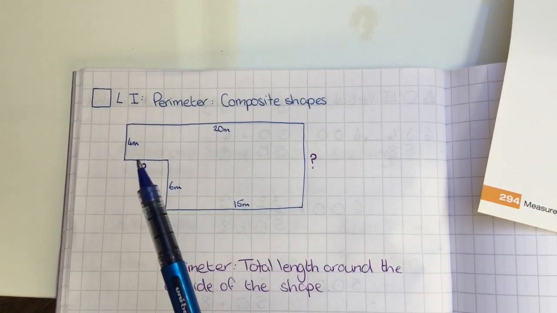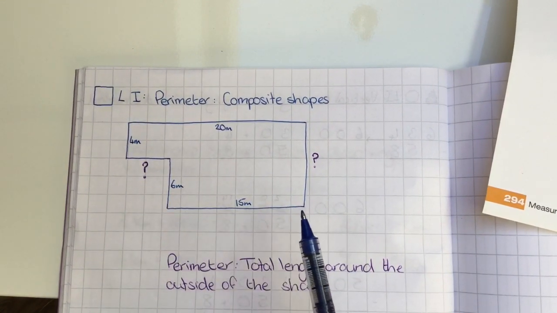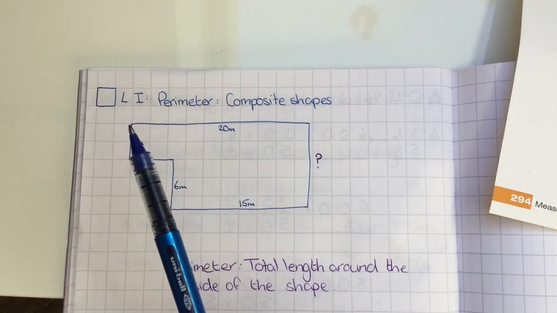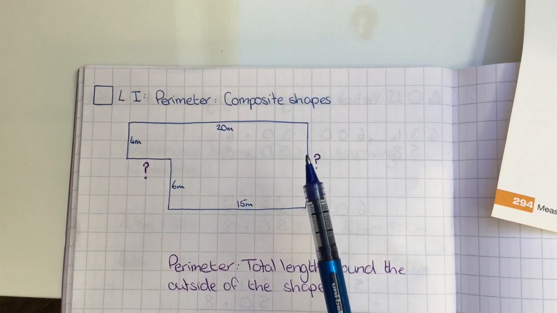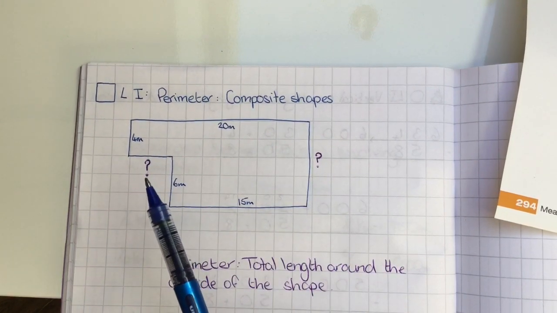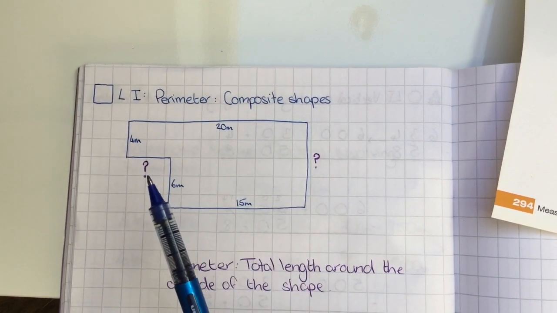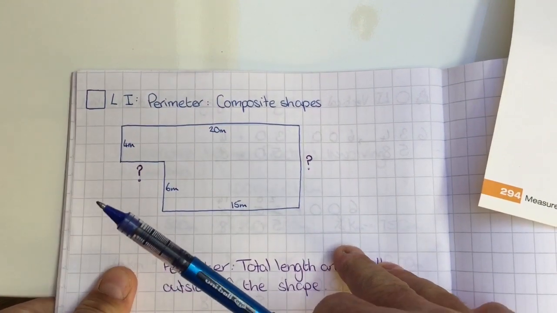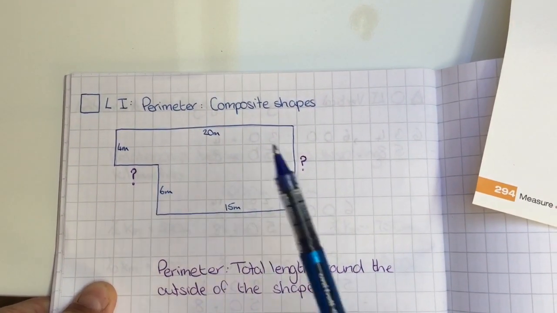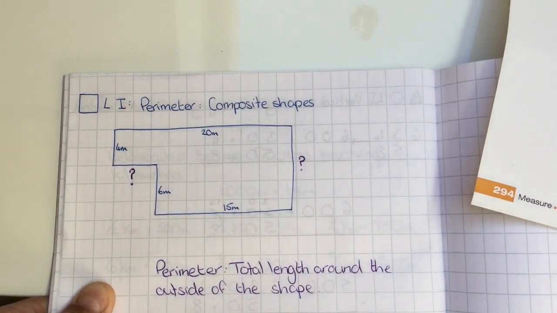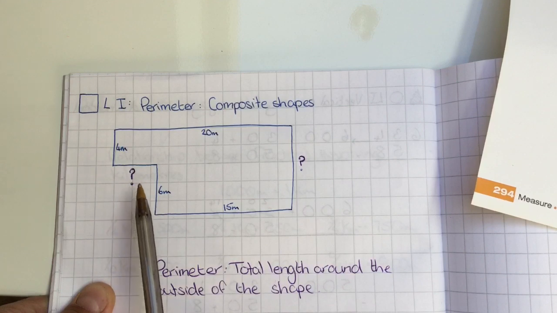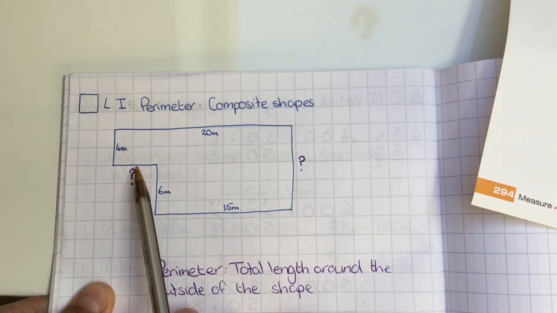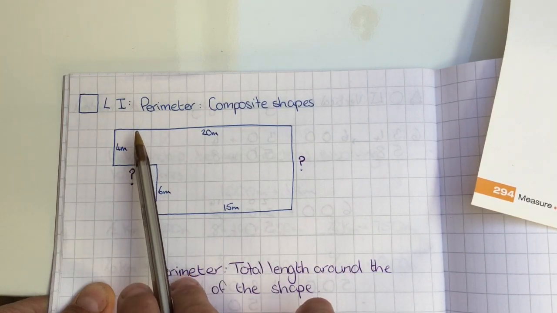So you can see we have certain lengths included in this shape, and to work out the perimeter of it, all we have to do is add them up. Okay? However, we have a couple of problems. There are some missing lengths in our perimeter, and we have to try and work out what those lengths are. To do this, always go opposite. So find your missing measurement and go opposite, and you will find a clue.